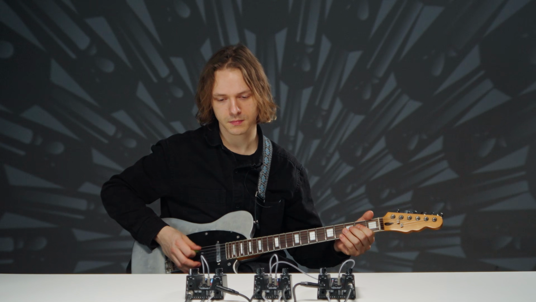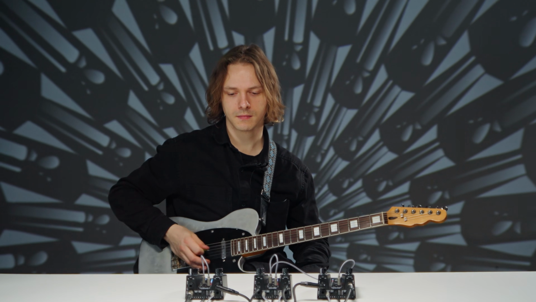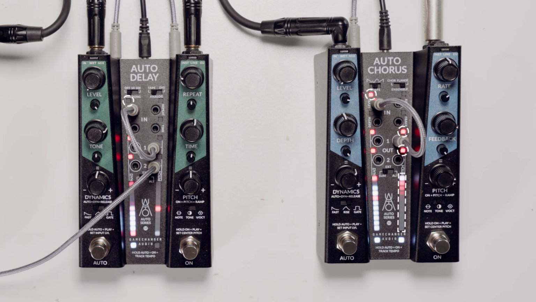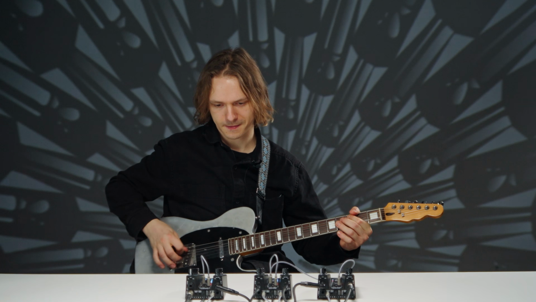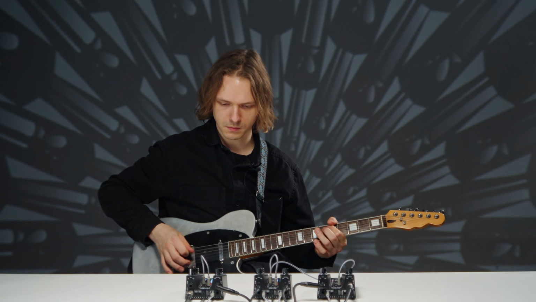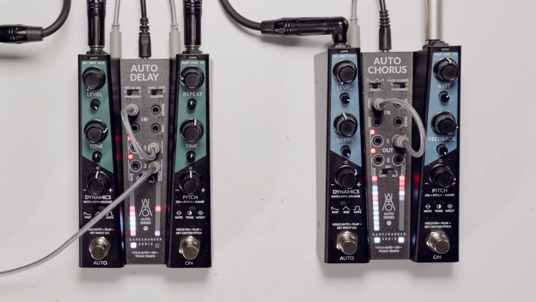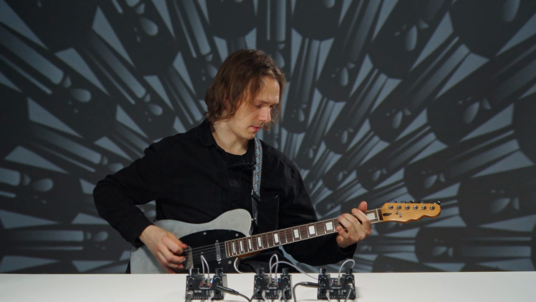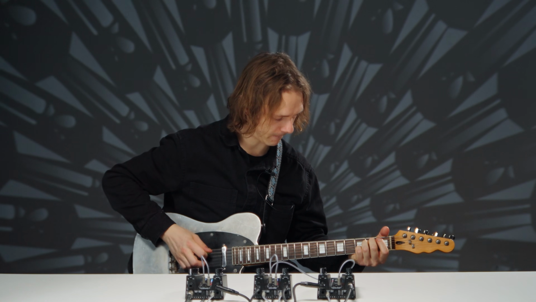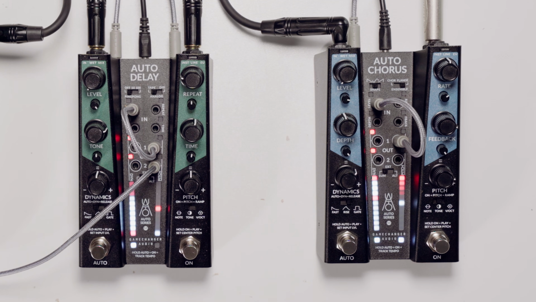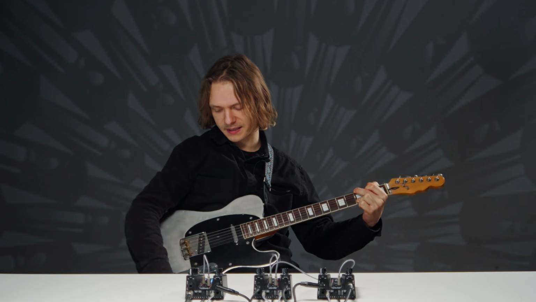So now let's create a zone in the bottom, and let's use the tone knob.